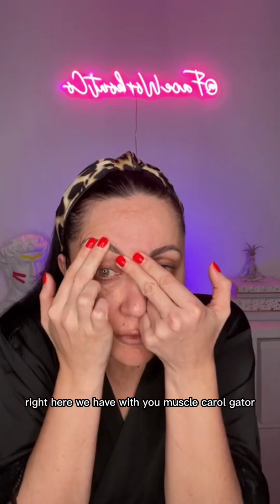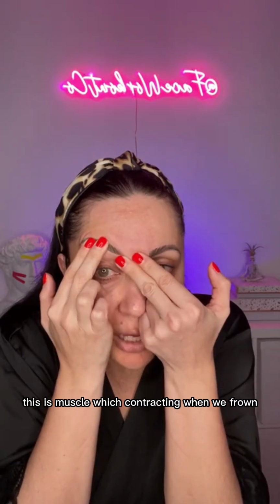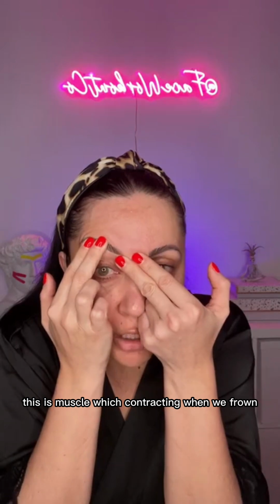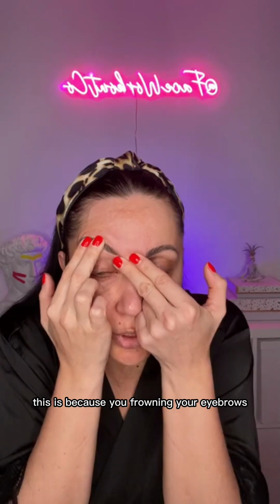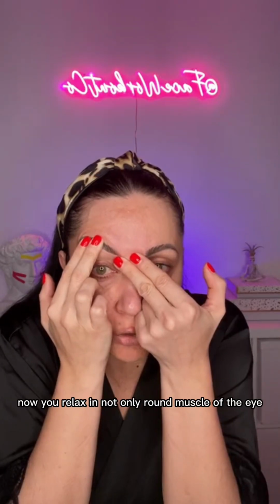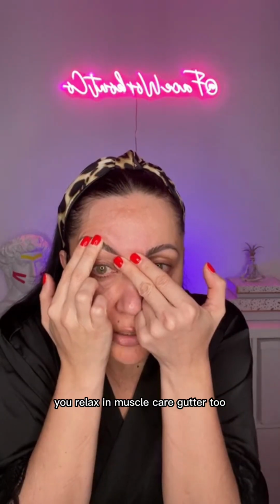Right here we have with you muscle corrugator. This is the muscle which is contracting when we are frowning with you our eyebrows. And in this place you can feel a little bit of pain. This is because you are frowning your eyebrows during the day. Now you're relaxing not only the round muscle of the eye, you're relaxing muscle corrugator too.